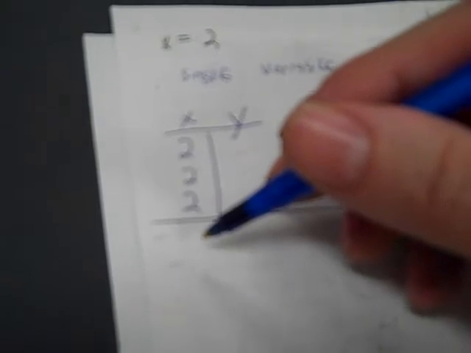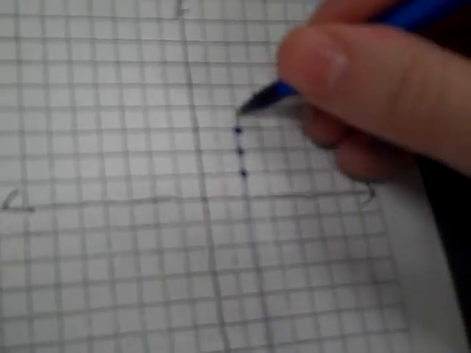So the 2's go in for the x's. And for the y, I can do that as many times as I want. 3 is probably enough, though. The y is whatever I want to pick, so that would be 1, 2, 3. So that's x, that's y. I go right 2, up 1. Right 2, up 2. Right 2, up 3, and that's my line. It's straight vertical, so it is continuous.